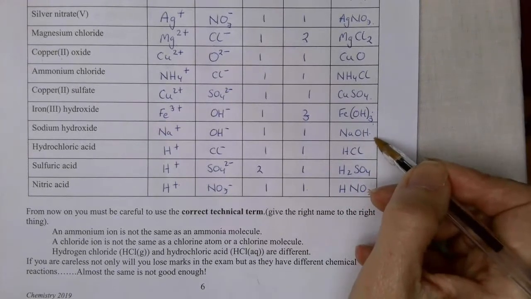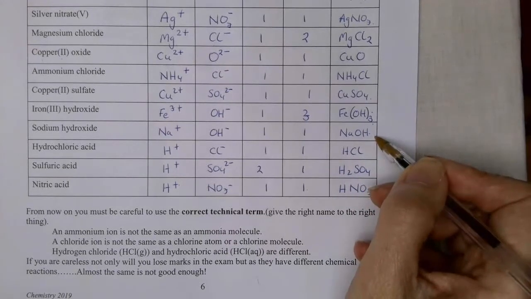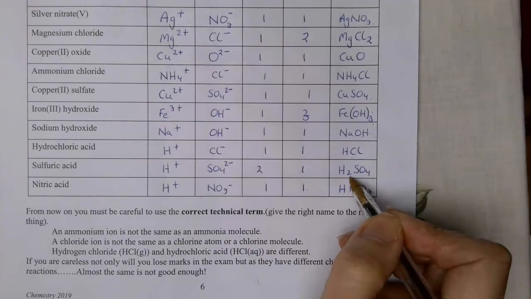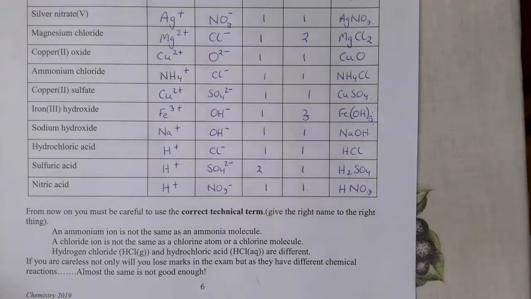Where there's only one of them, I don't need a bracket, and if it's not a polyatomic ion, I don't need a bracket either. So here, for example, I've got 2 hydrogen ions, so it's just H2SO4.